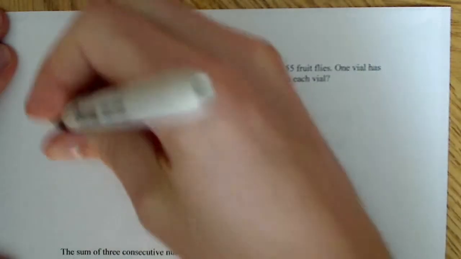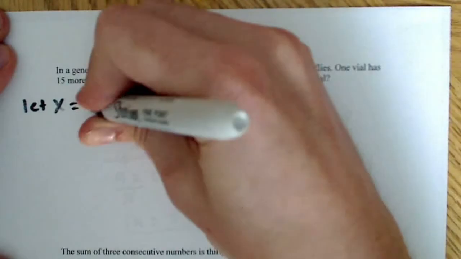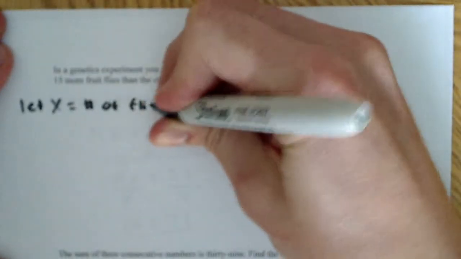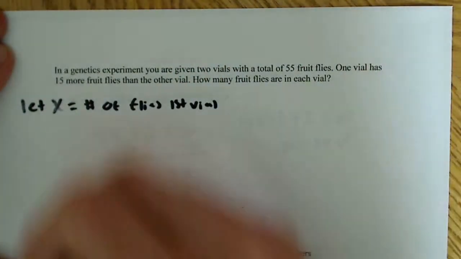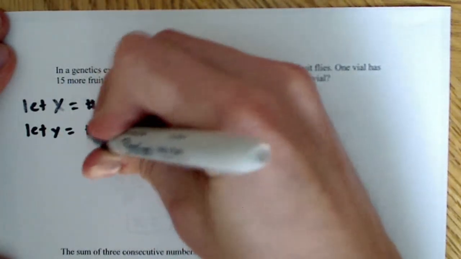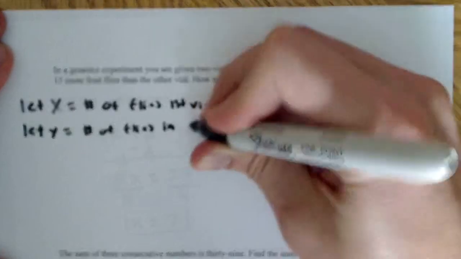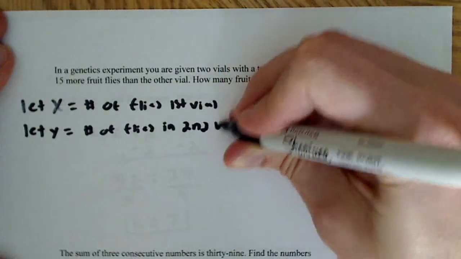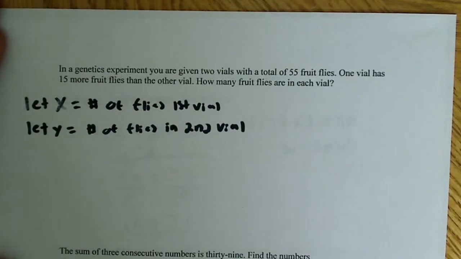So I'm going to define two variables again, and I'm going to say let x equal the number of flies in the first vial, and then I'll say let y equal the number of flies in the second vial. Okay? So now I have my two variables defined.